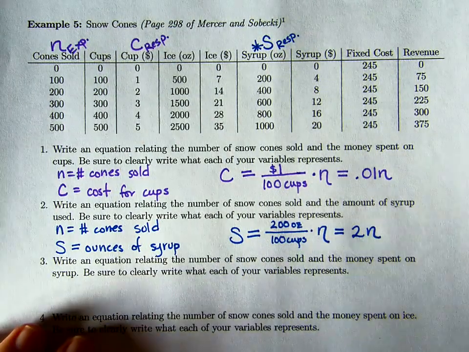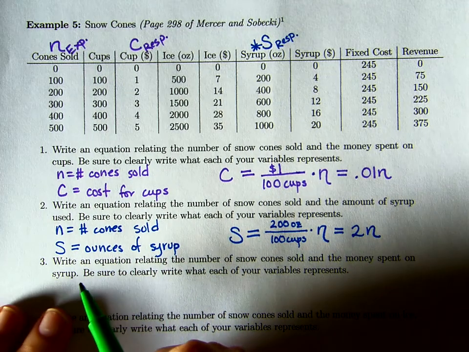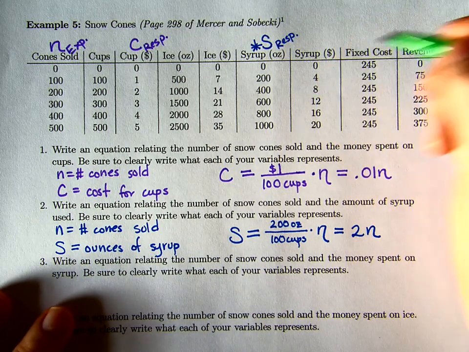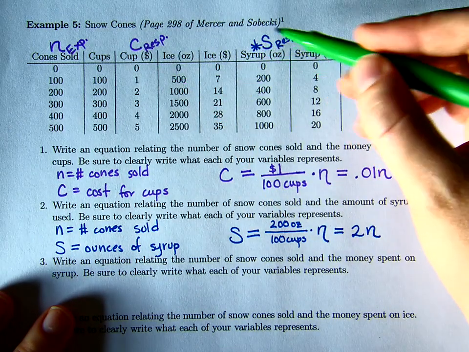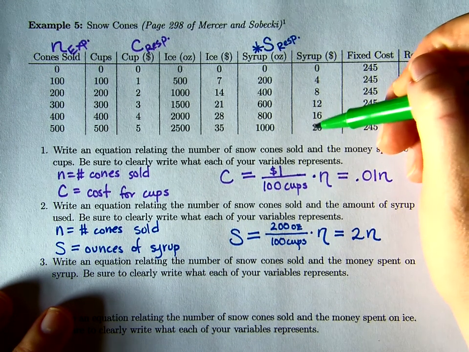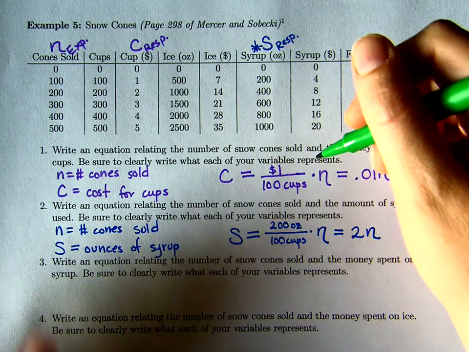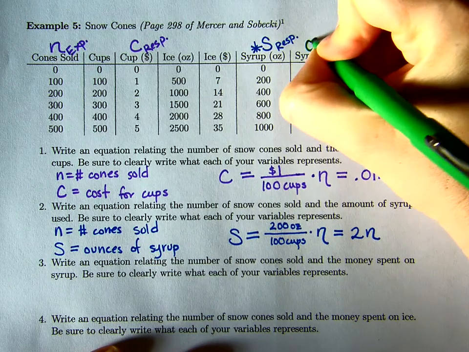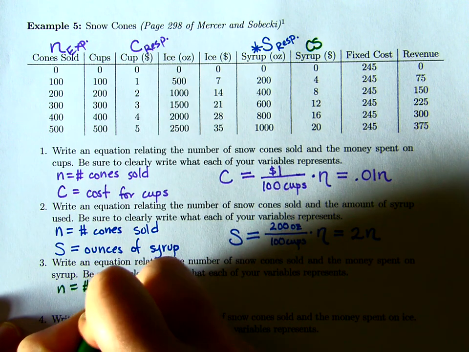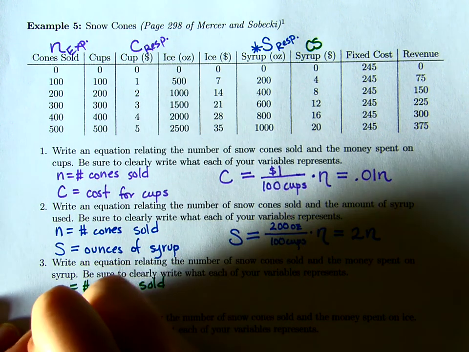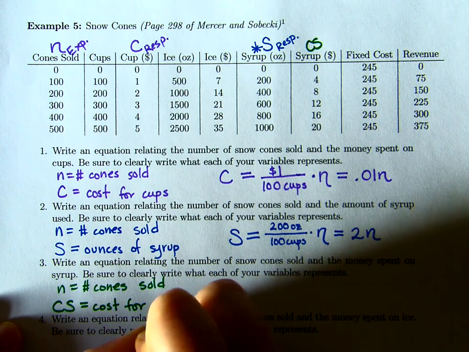3. Write an equation relating the number of snow cones sold, N, and the money spent on syrup. Ooh. What should we call this? I can't call it S. I can't call it C for cost of cups. I can't call it S for syrup. So I'm going to call it, I guess, cost of syrup. CS. Okay. N equals number of cones sold. And CS equals cost for syrup.